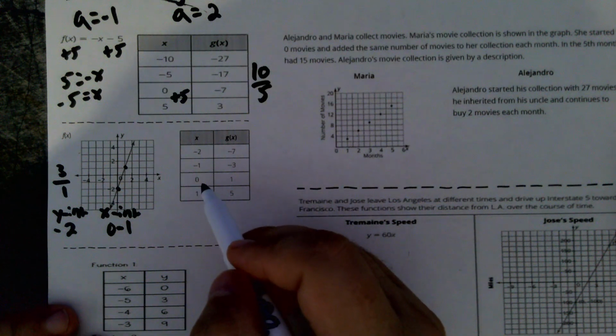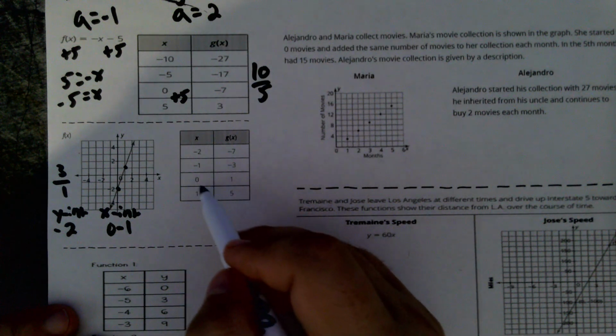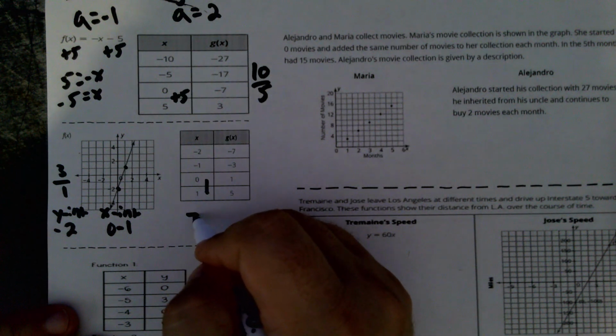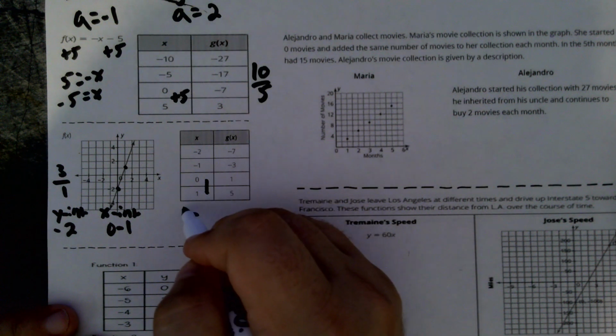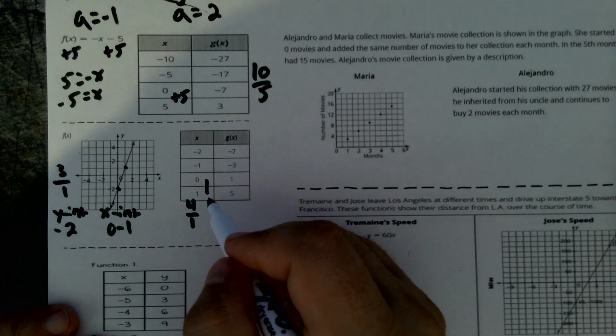All right, let's go to the next one. For my slope, let's pick some non-negatives so it's easier to see. We go up 1 on the x and we go up 4 on the y. So the table has a bigger slope than the graph.